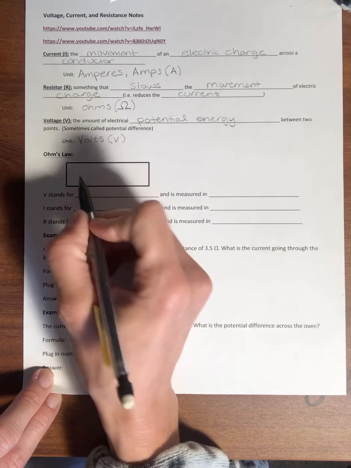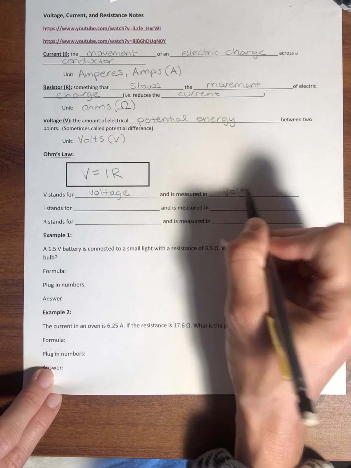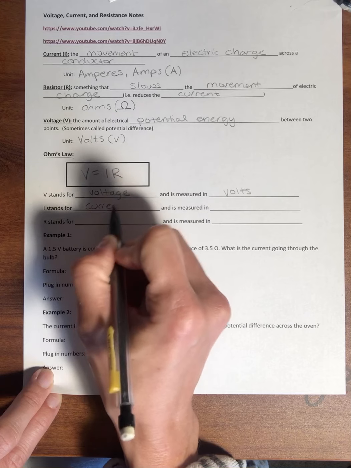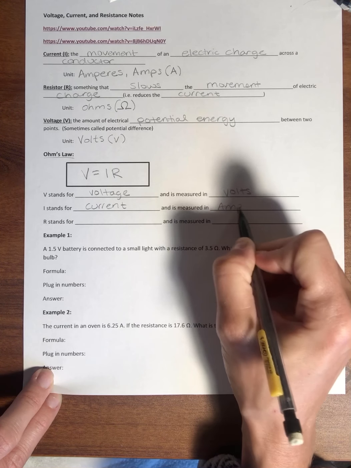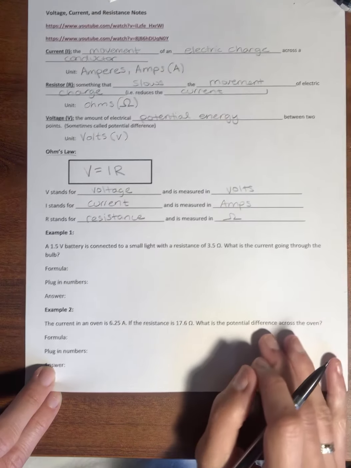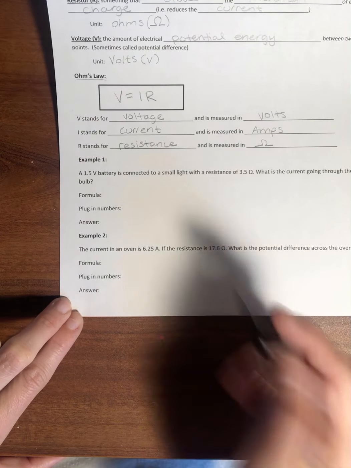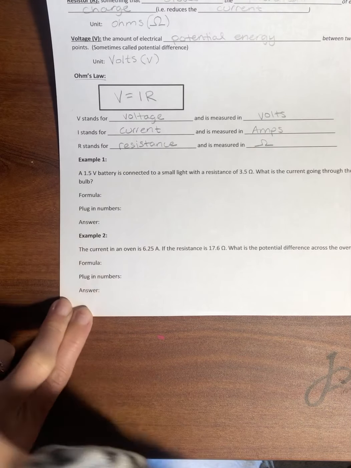Okay, so we have this law called Ohm's Law. It is V equals IR, where V stands for voltage, measured in volts. I stands for current, measured in amps. R stands for resistance, measured in ohms. Okay. So if you look at the practice examples, I'll go ahead and do some of the math for you so you can see how to do it.